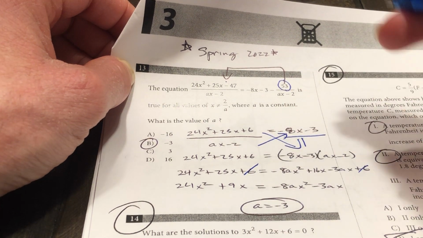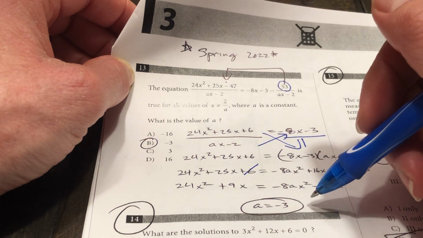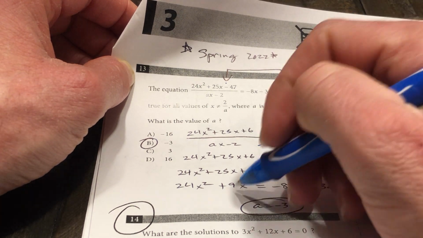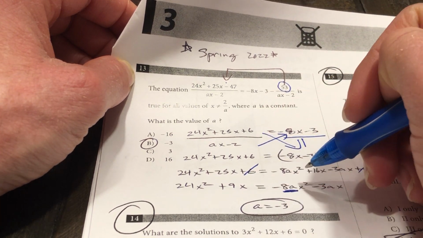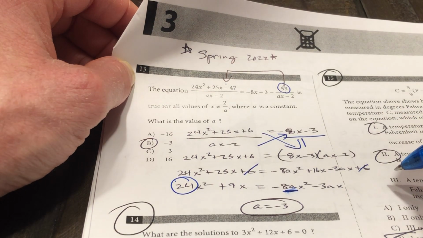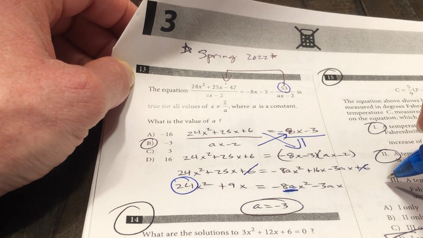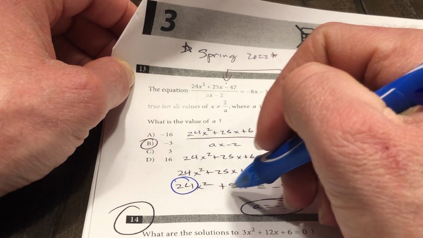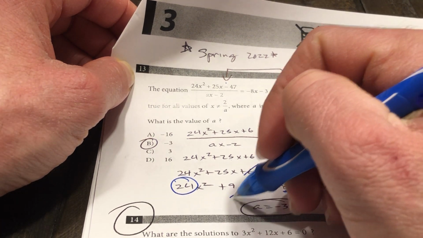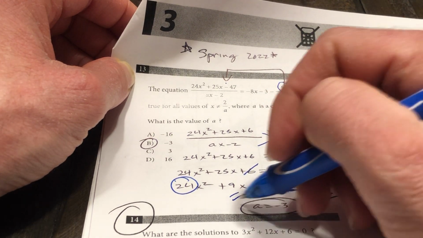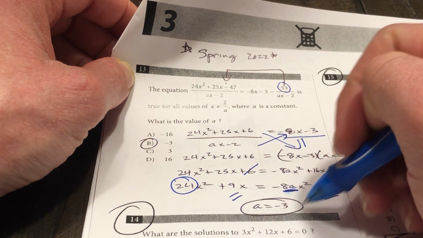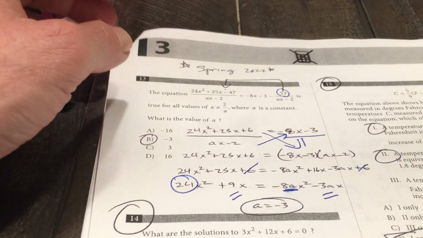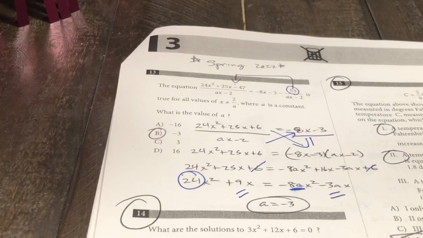All right. Well, if this equals that, you can't solve this, but if I have an equation here, that means negative 8a must be equal to 24. Negative 8 times what gives you 24? It's negative 3. Also, negative 3a must equal 9. Negative 3 times negative 3 is equal to 9. 2 different times, a equals negative 3. Checks out.